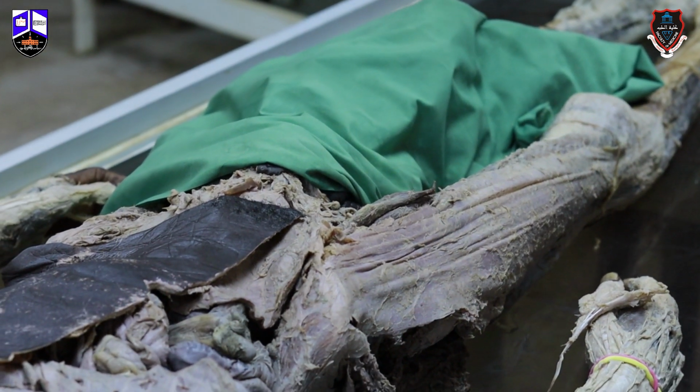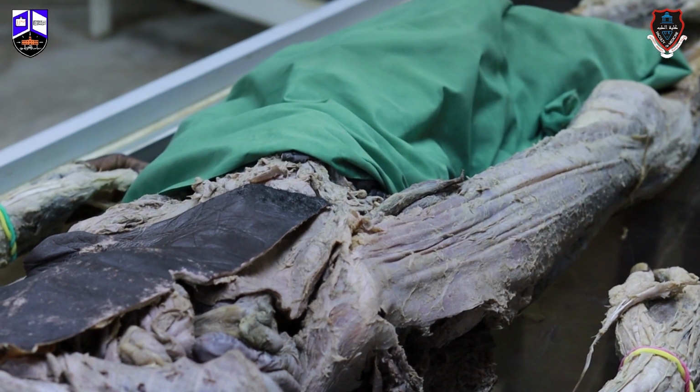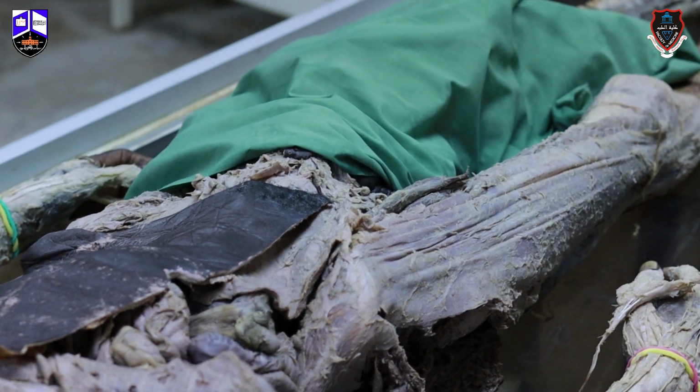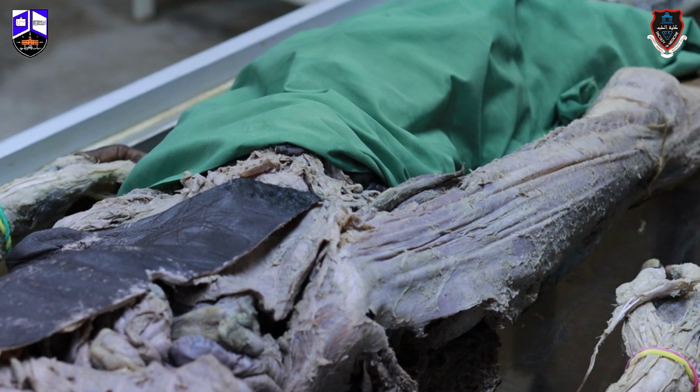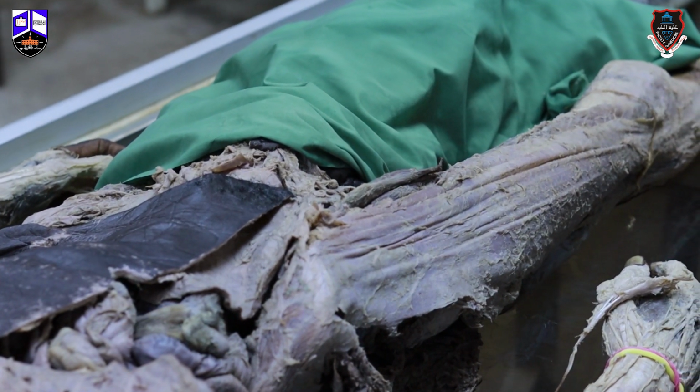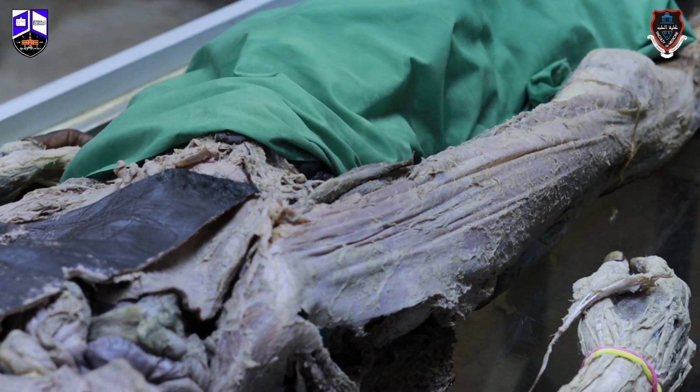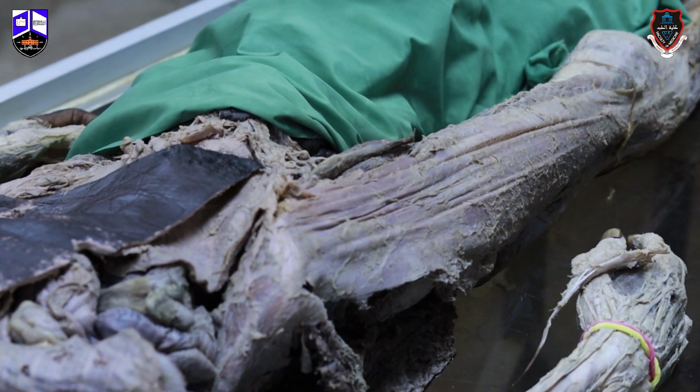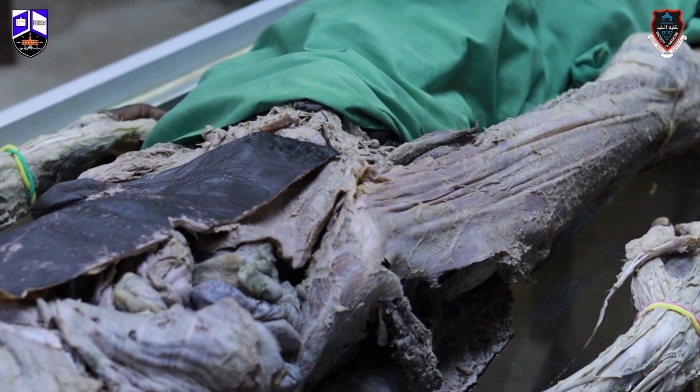The deep fascia, as we said, surrounds the deeper muscle compartments. Areas that do not contain the deep fascia include the face. The face does not have a deep fascia.